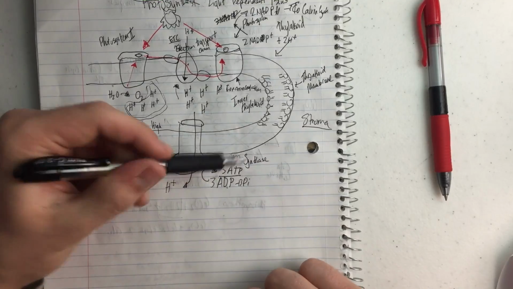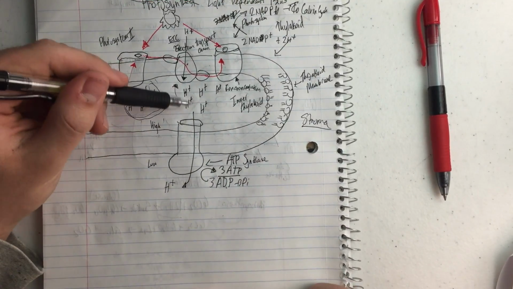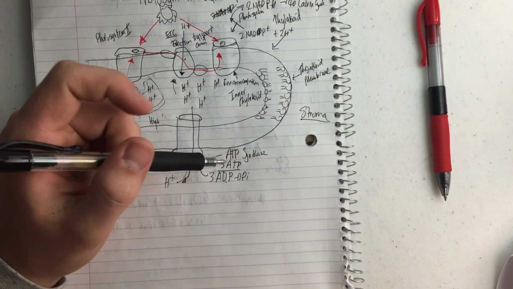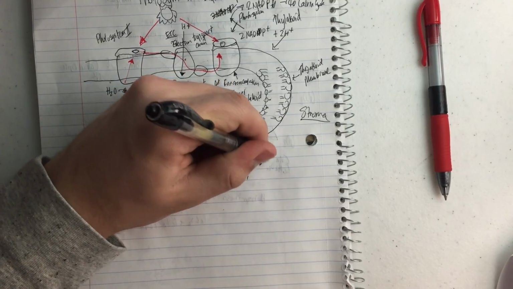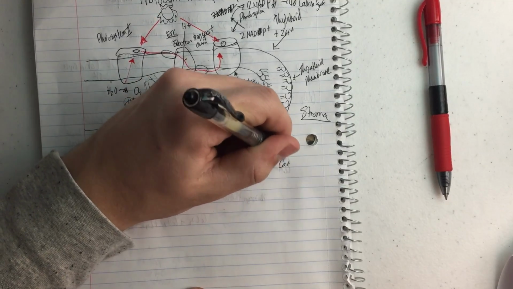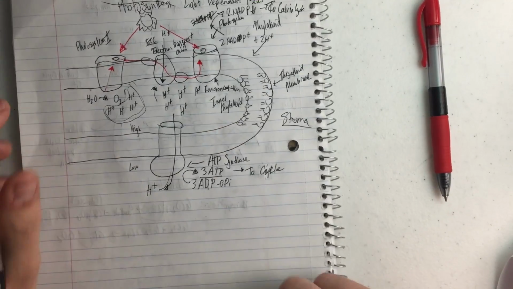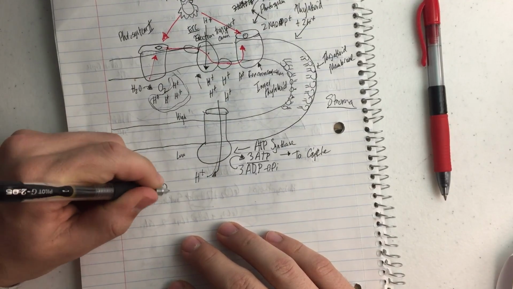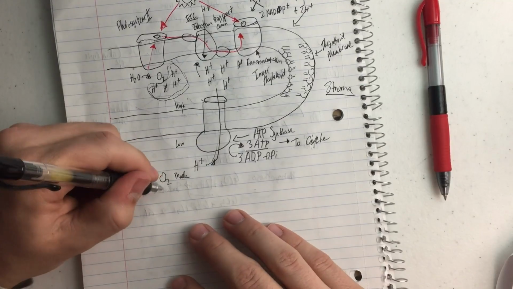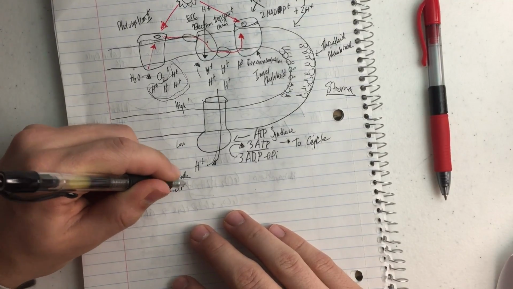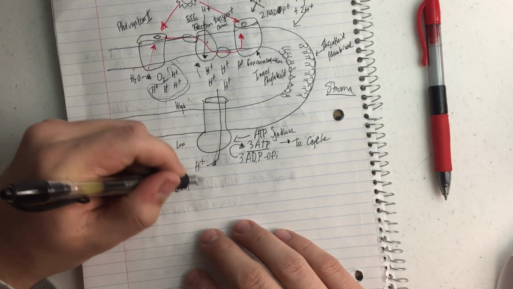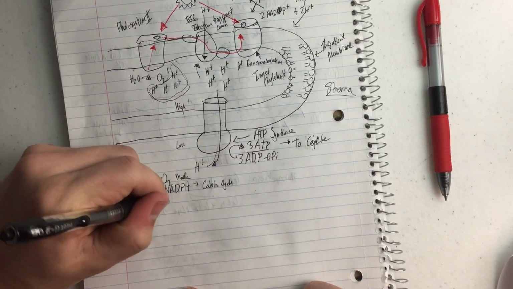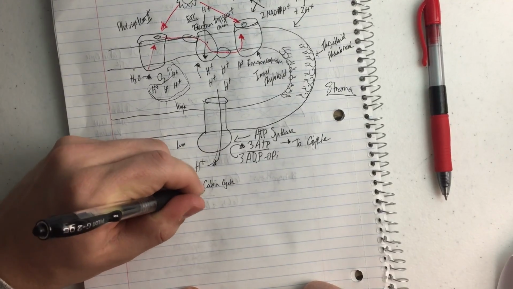So ATP synthase makes ATP, and by the flow of these hydrogen ions coming out of the inner thylakoid, it's going to take that energy and turn it into 3 ATP, and this is going to go to the Calvin cycle as well. And so in photosynthesis, what you have made is, water is used up, O2 is made, and then NADPH is made, and that's going to go to the Calvin cycle. And then ATP is made as well, and this also goes to the Calvin cycle.